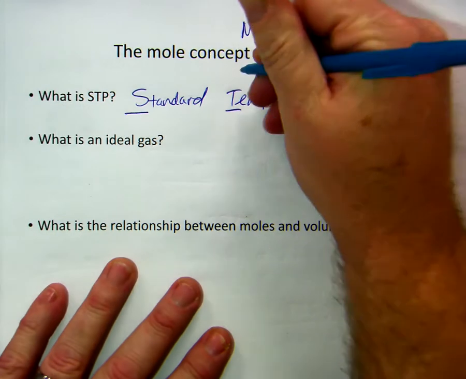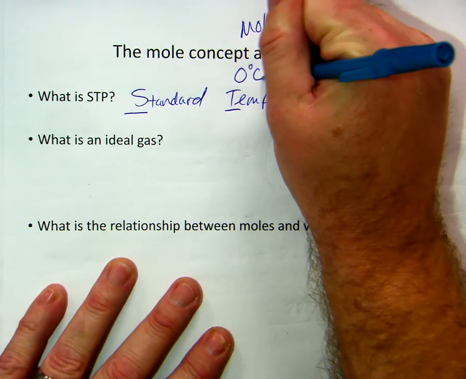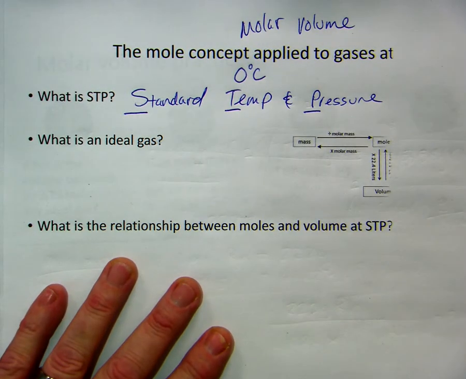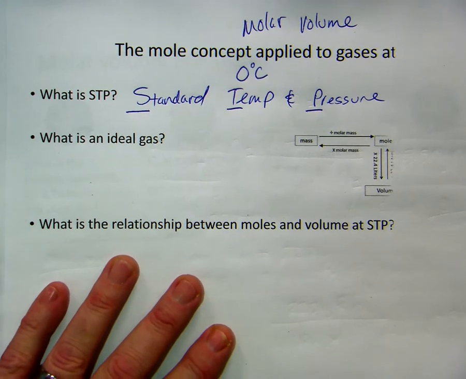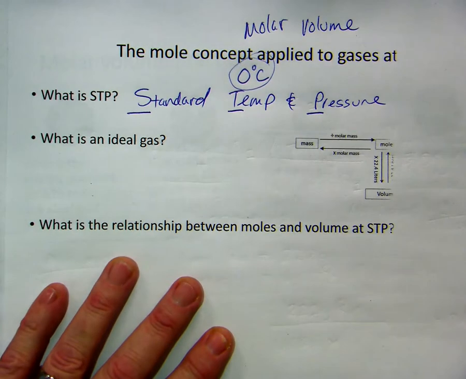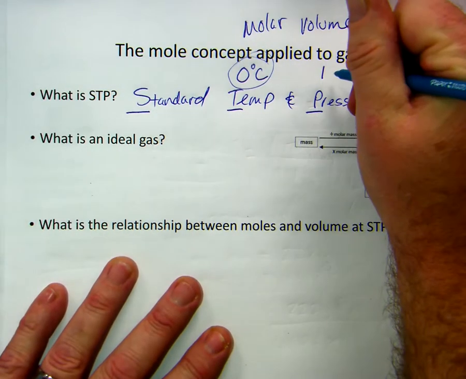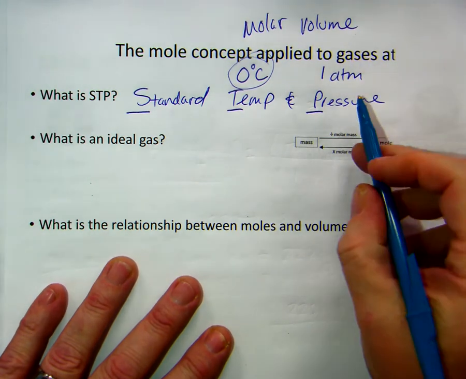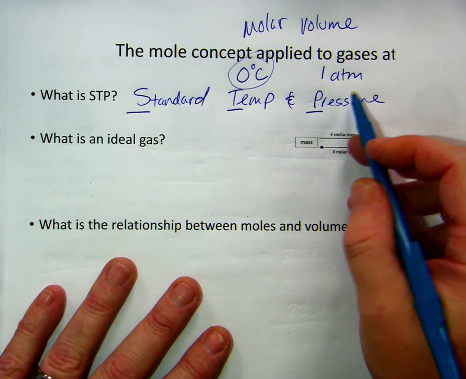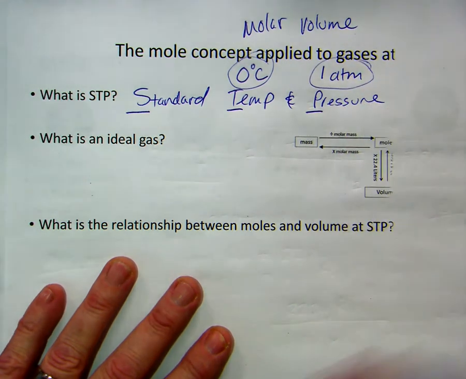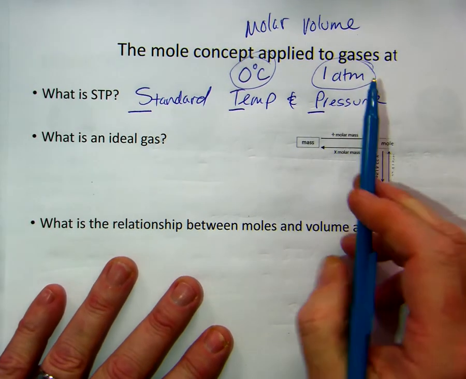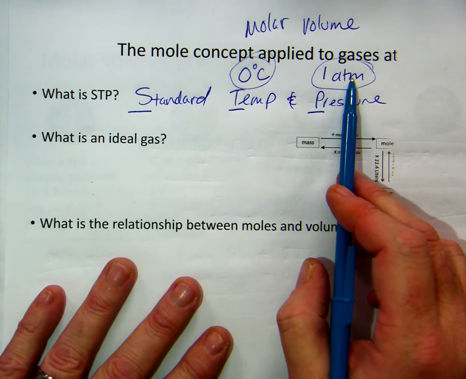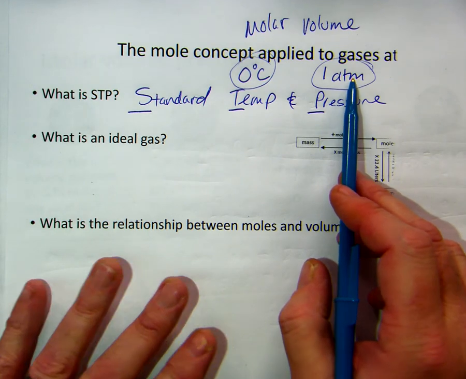Standard temperature is 0 degrees C, exactly 0 degrees C, or 273.15 Kelvin. But usually it's considered a Celsius temperature. Pressure is 1 atmosphere. Now, an atmosphere is a pressure unit we will talk about in several weeks from now when we talk about gas laws. But basically, this is about the pressure of the atmosphere weighing down at you at sea level.